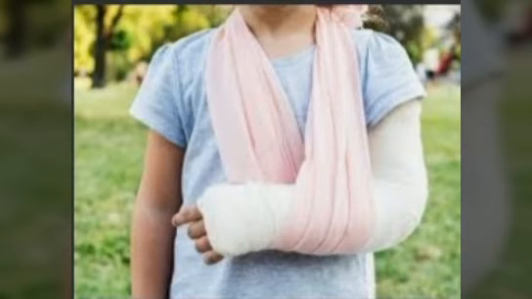It is very important to not move the fractured part. A cloth sling or a splint should immediately be tied around the fracture to hold it, and the person must be rushed to the hospital immediately. Look at the picture. A cloth sling or a splint. What is the meaning of the term splint? A splint is a thin strip of material used for supporting a broken bone.